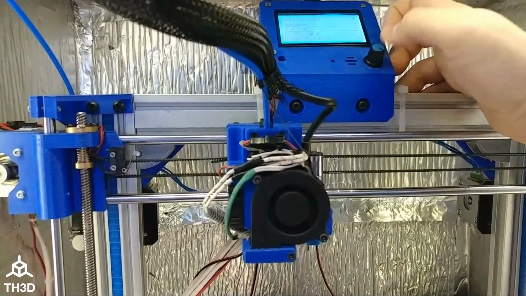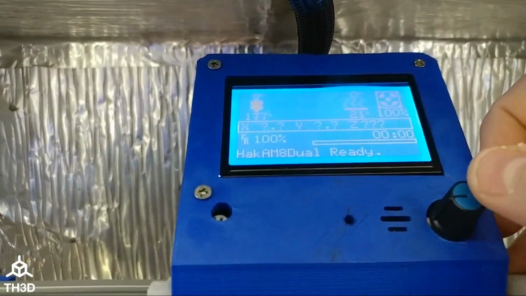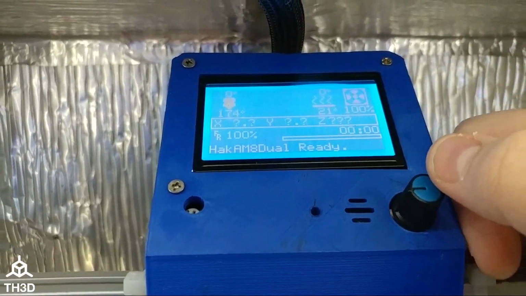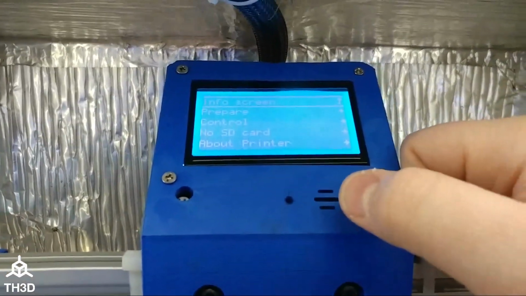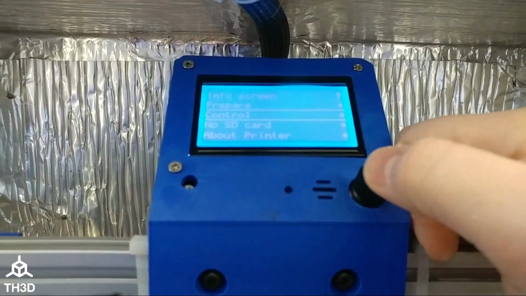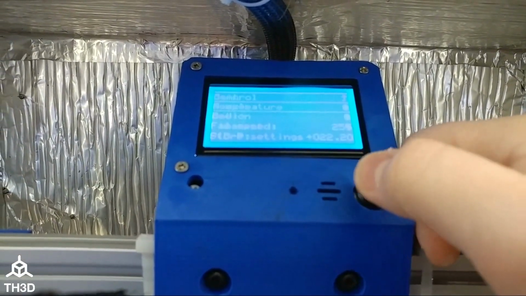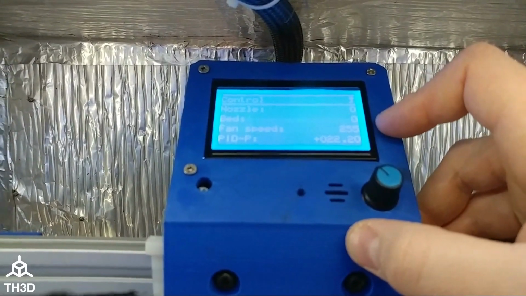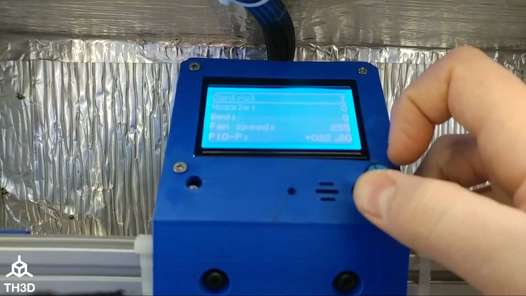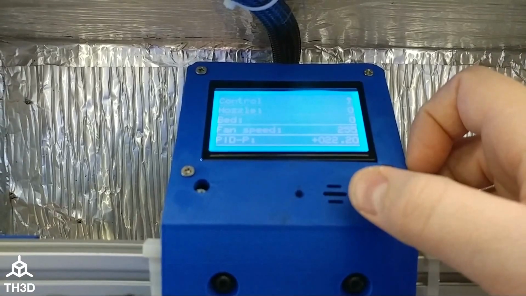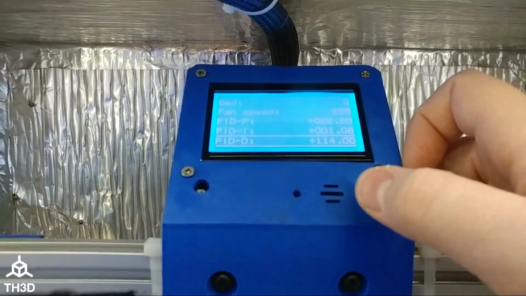So, to tune your hot end, I'm going to go back out to the menu so you guys can see. Now, if you're running our firmware and this is enabled by default, you can press your button and go to control, temperature. Now, this is running Marlin 1.1.9, so it might be in a different menu on 2.0. But you can see we have our P, I, and D values, okay?